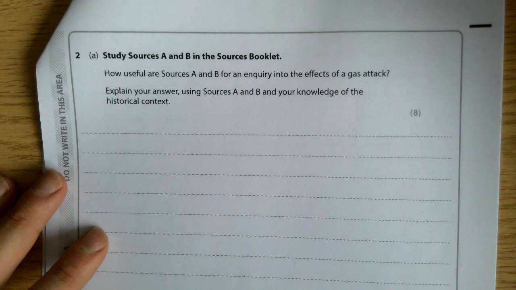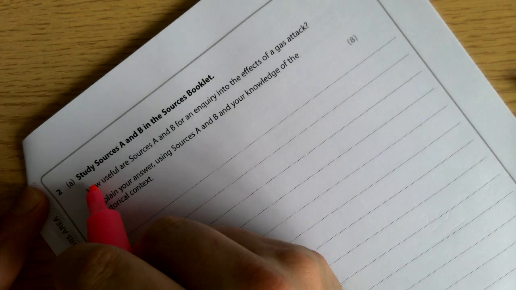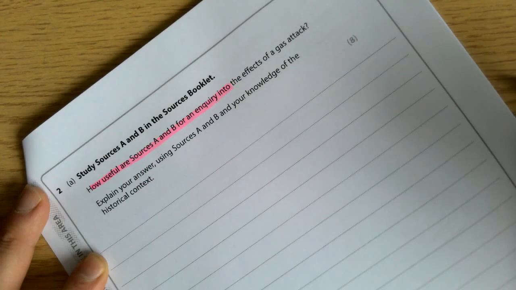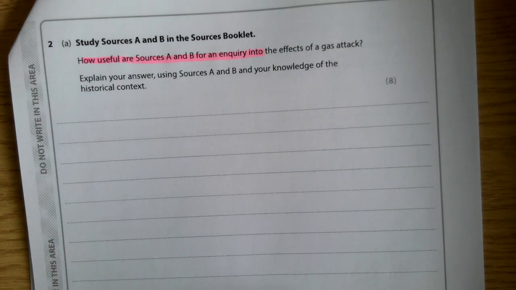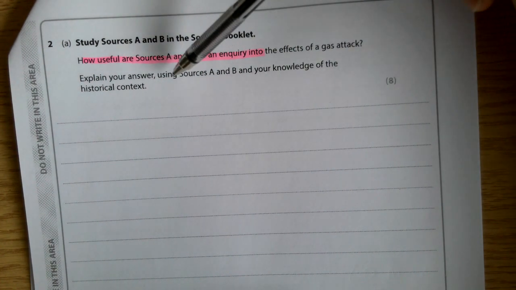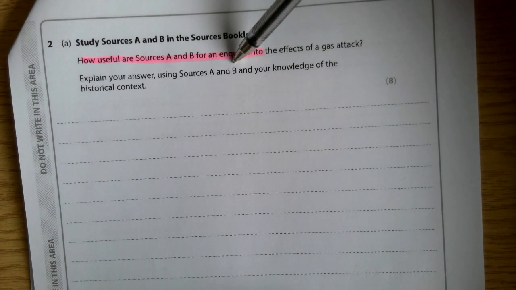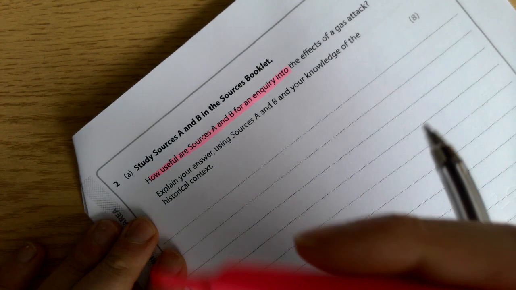Right, we turn over to our favourite type of question. Obviously, how useful are sources A and B for an inquiry into, some form of inquiry. This time it's talking about gas attacks, okay. As it clearly states here, explain your answer using the sources A and B and your own knowledge of the historical context. Remember, the key message here is historical context.